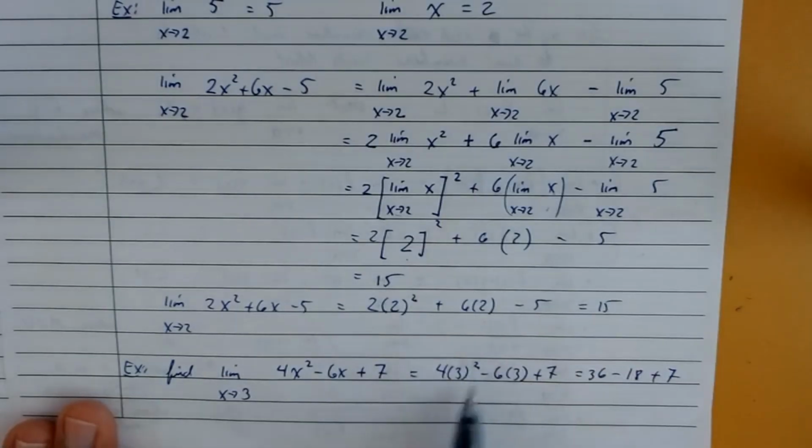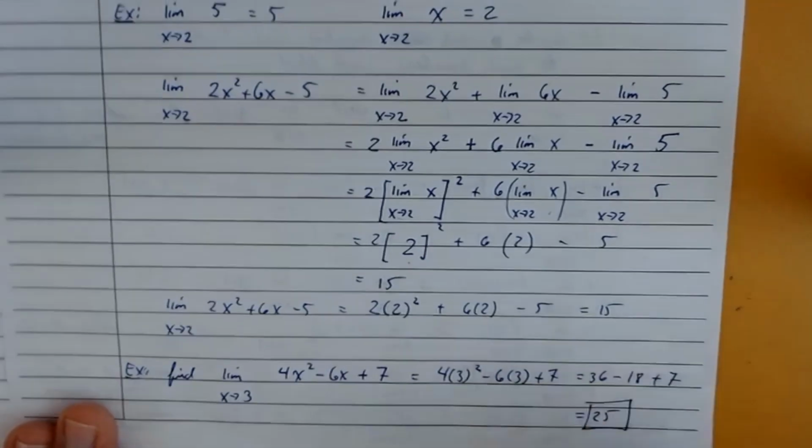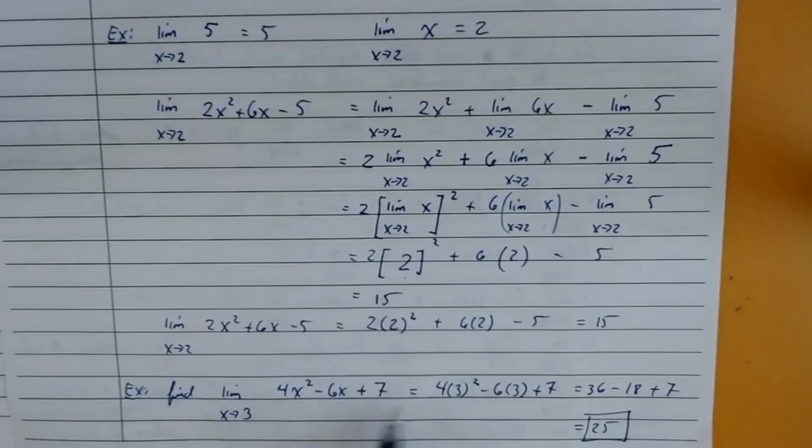Okay, so here we have what? 36 minus 18, that's going to be 18, plus 7 will give us 25. So there we go. The limit as x approaches 3 of this polynomial is the same as what you get when you take 3 and plug it into that polynomial. And that gives you 25.